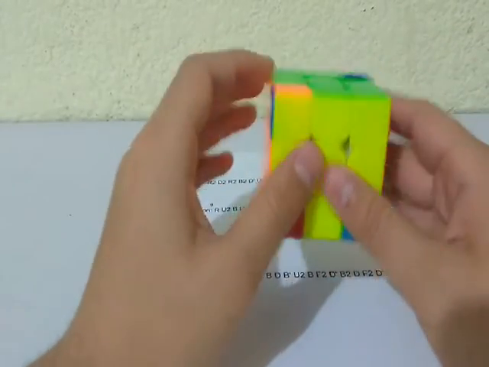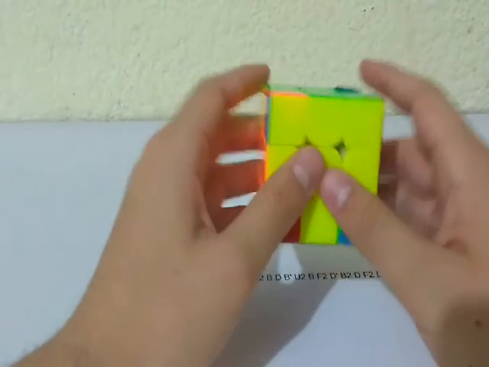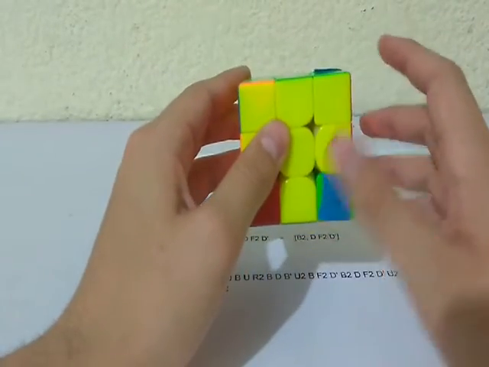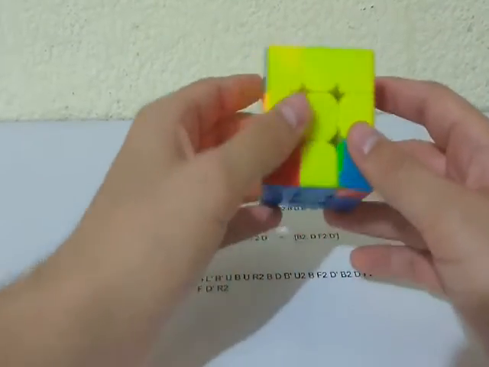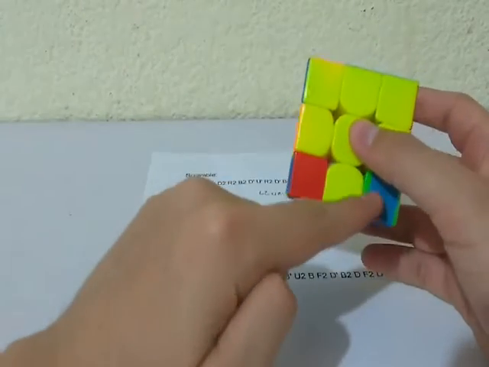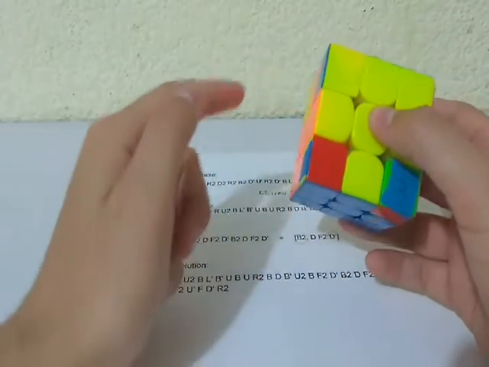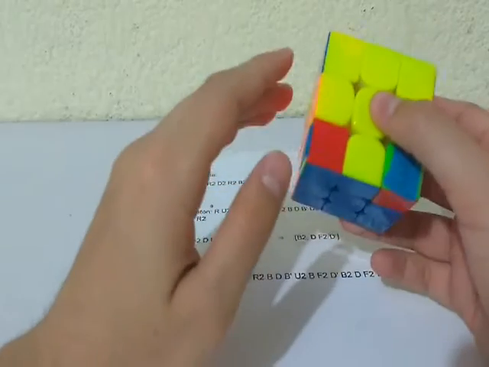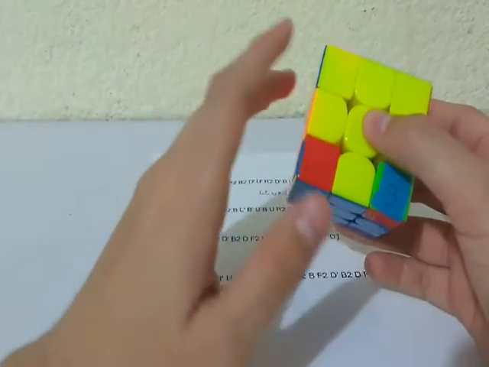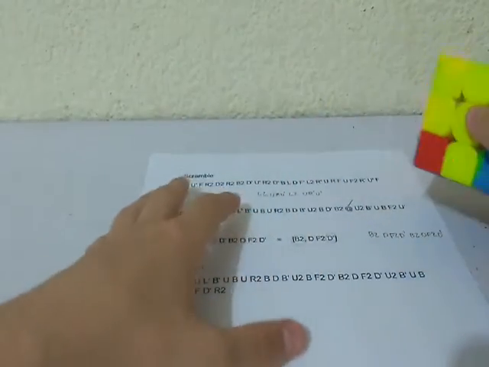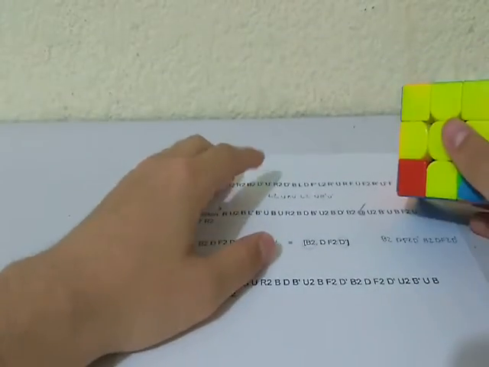For 4-corner cases, it's kind of the same. You only have to worry about solving one piece. But basically, you do one pure commutator which solves 3 pieces to reduce it to another case where only 3 corners need to be solved. Both of them are done using commutators.